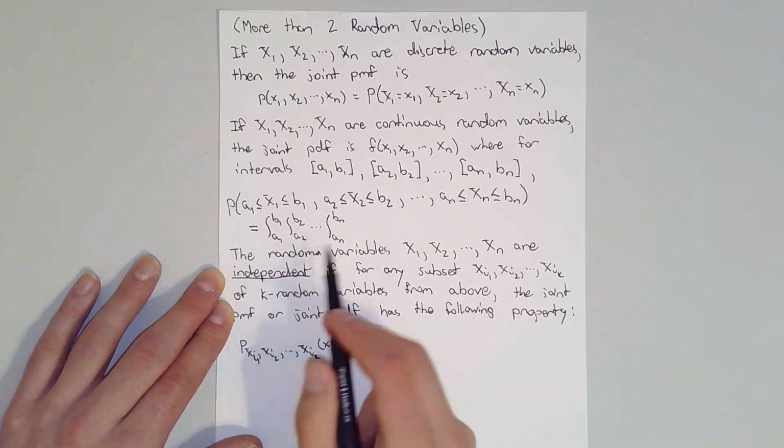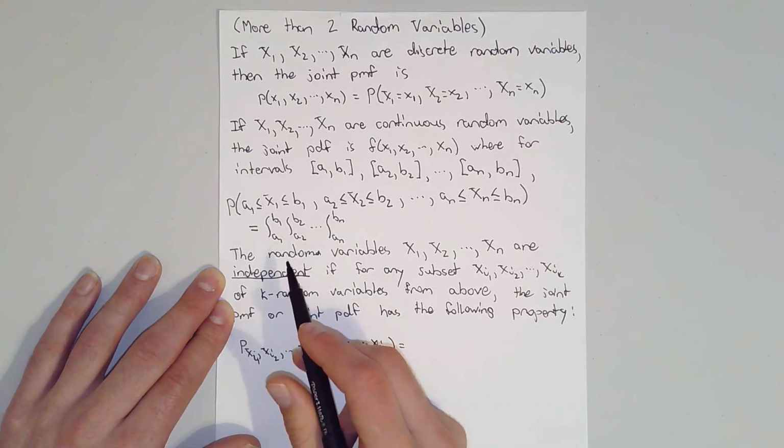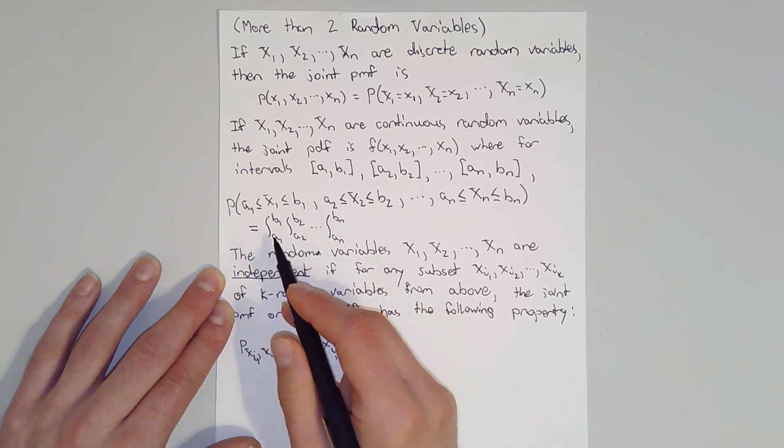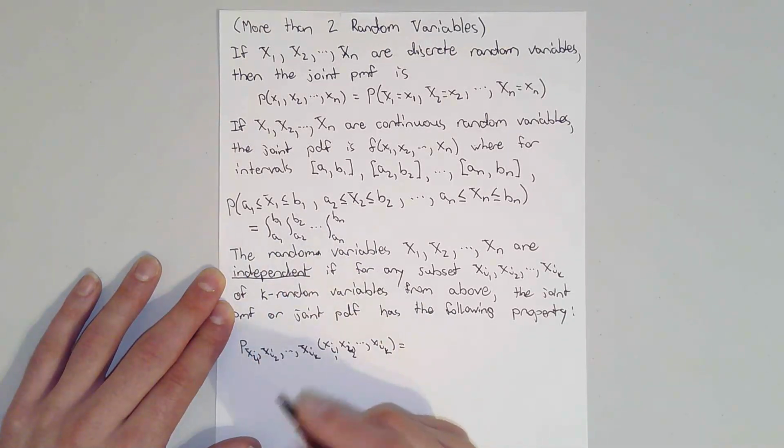It's a double integral in the case n is equal to 2, a triple integral in the case that n is equal to 3. So in general, it's an nth integral.